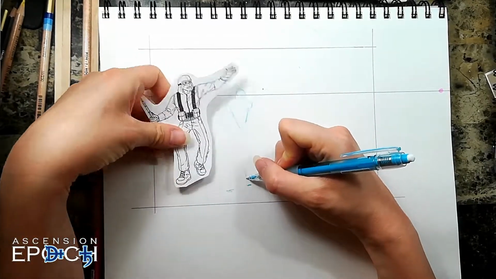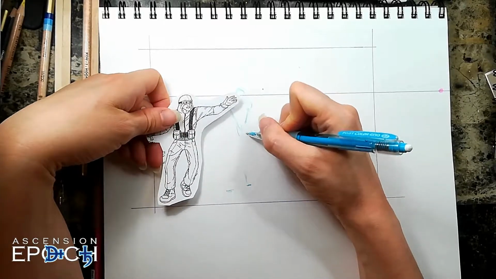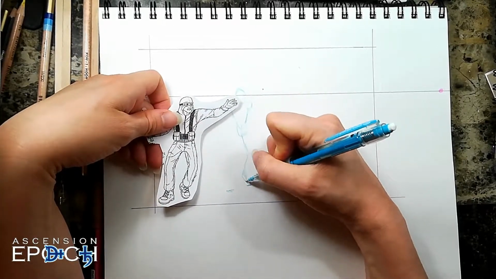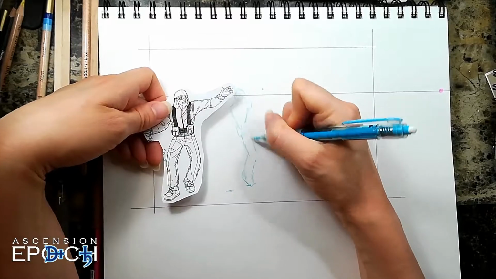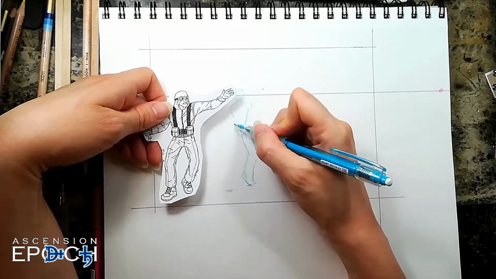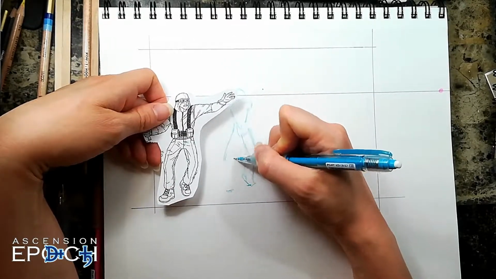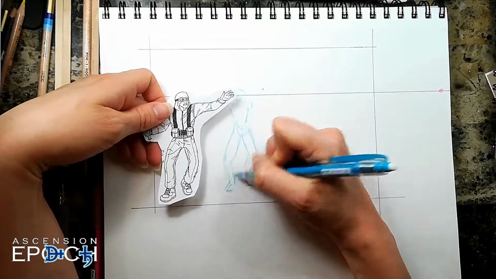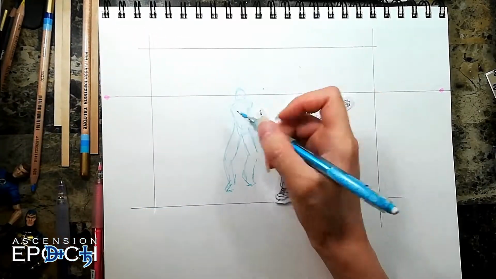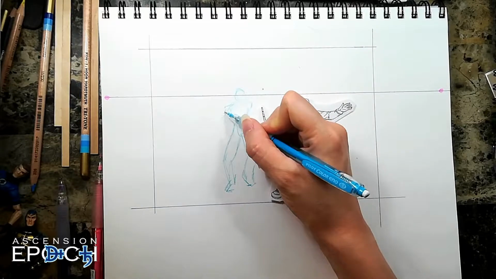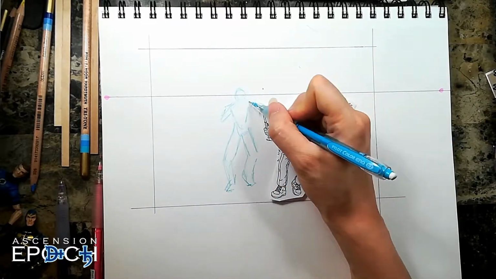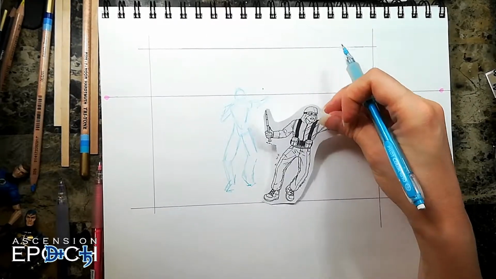So Torrent's like here. This is a character from my books, by the way. It's Torrent from the East End Irregulars. And I'm going really fast and loose here because this is a demonstration, and I'm just trying to make a point.